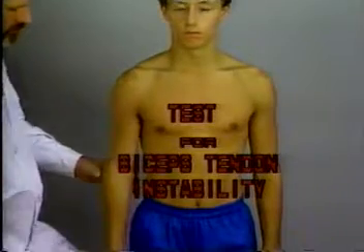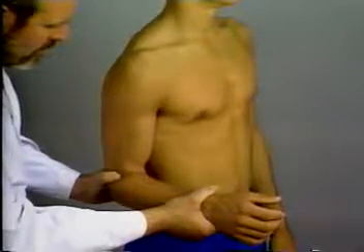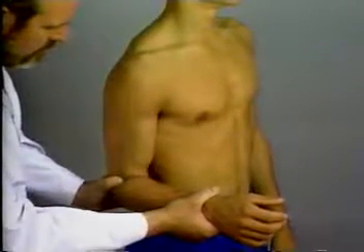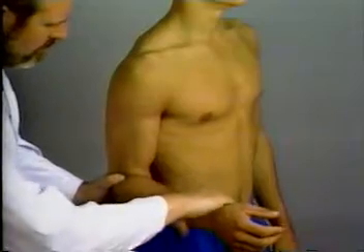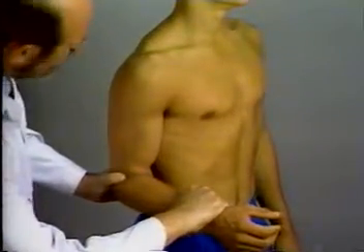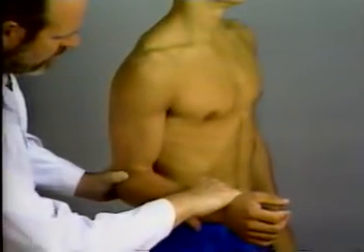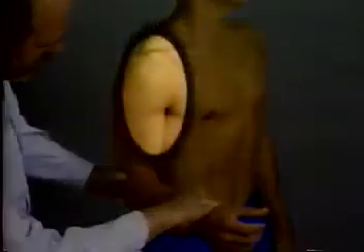Tests for biceps tendon instability. With the elbow flexed to 90 degrees, stabilize the elbow at the patient's side and pull straight down on the elbow. Grasp the forearm at the wrist region and externally rotate the humerus while asking the patient to resist external rotation. If the biceps tendon displaces from the bicipital groove, the patient will experience pain in that region and may also appreciate a popping sensation.